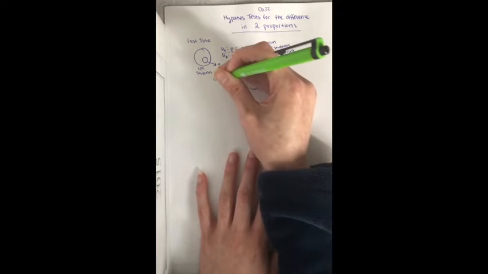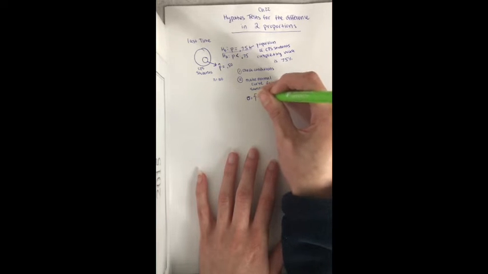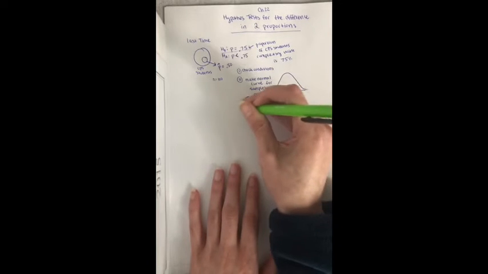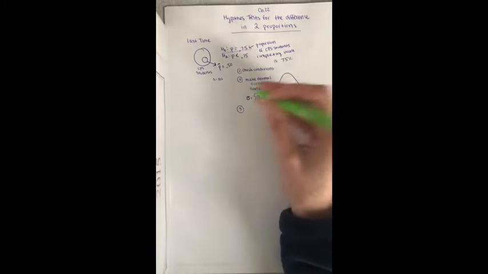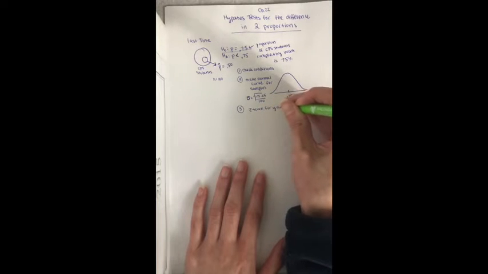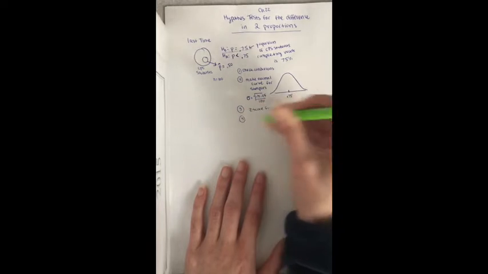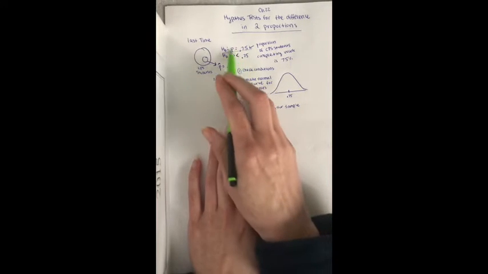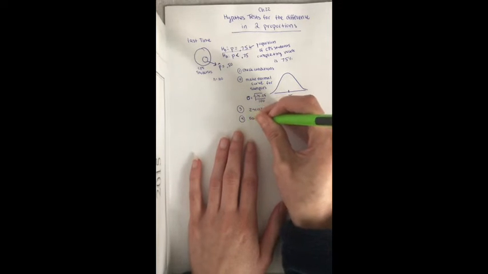Let's say our sample size was 100 students, and we calculate that standard deviation. You make your normal curve, and then after your normal curve, you figure out the z-score for your sample. And then you find the probability of your sample occurring or less. So normal CDF to find your p-value.